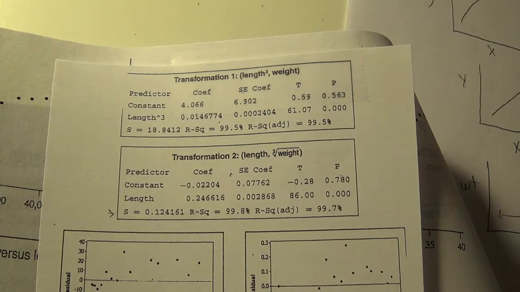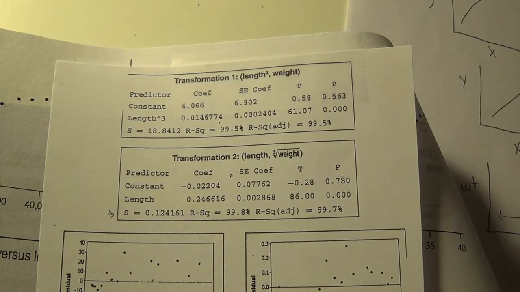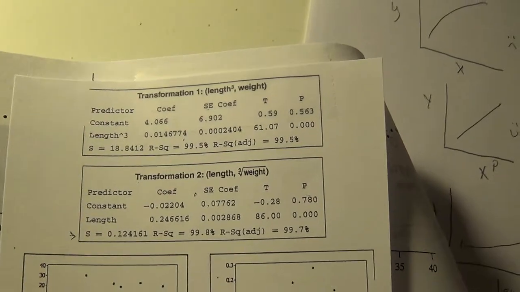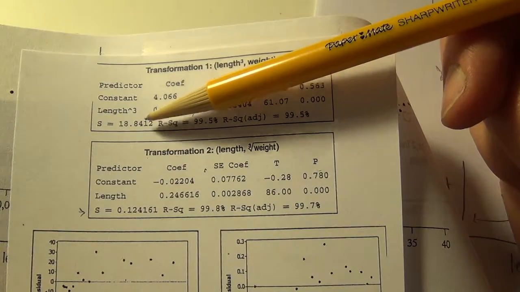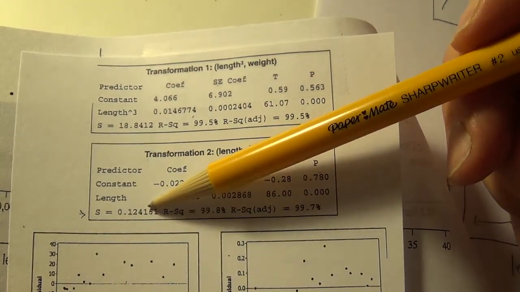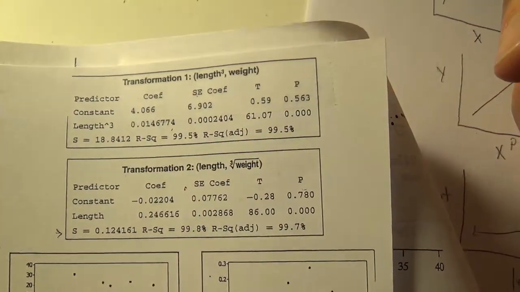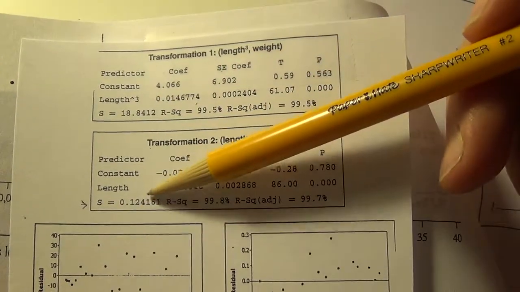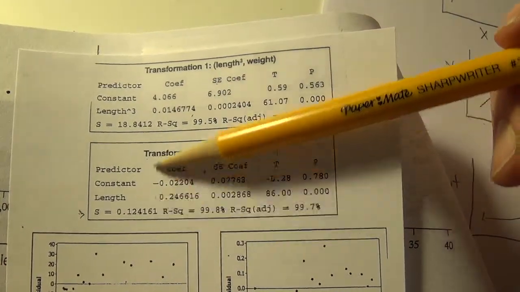In other words, S is the average prediction. That's the average that the prediction will be off. So the average that this predictor will be off is 18 grams, whereas the average that this predictor will be off is only 1.12. So obviously you want this model.